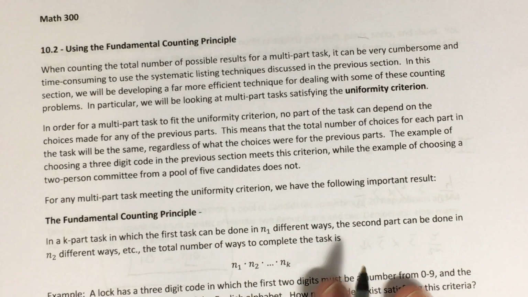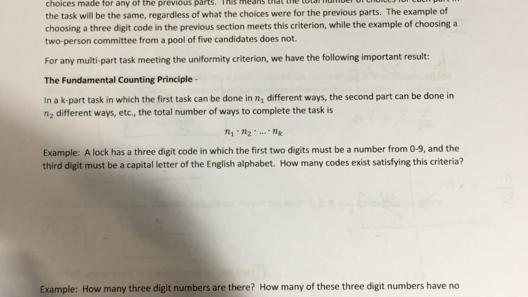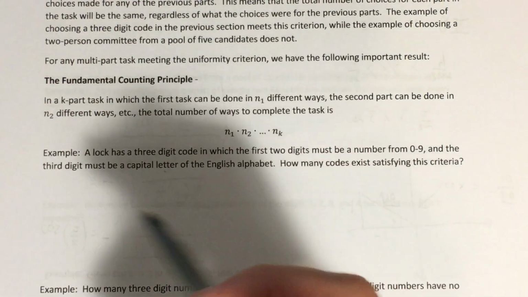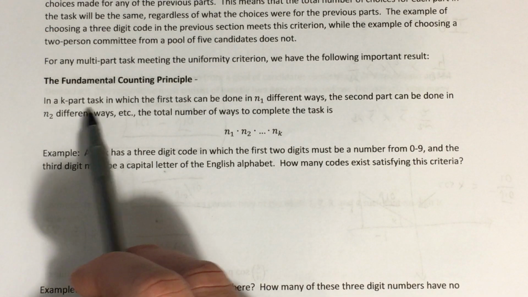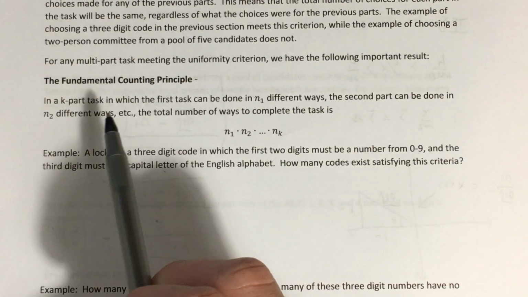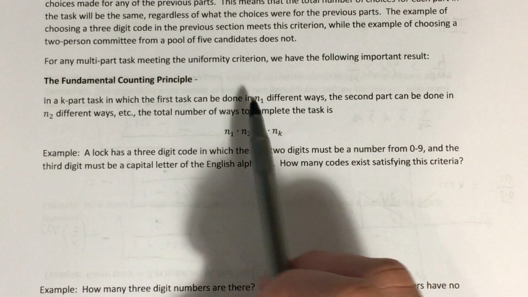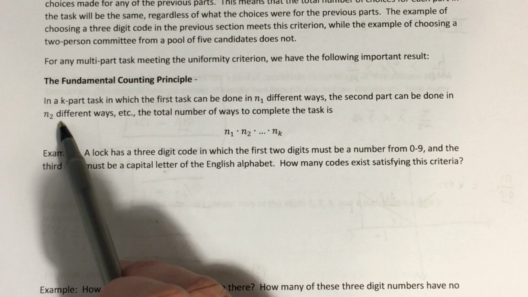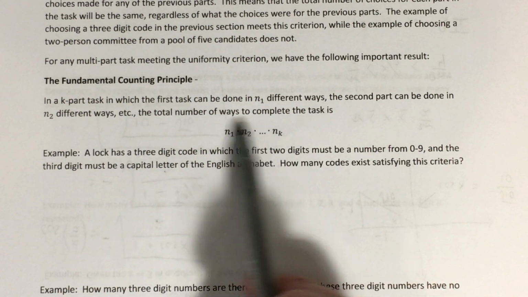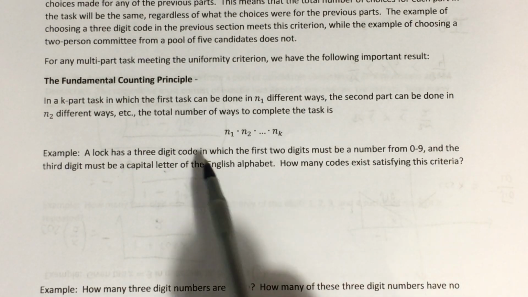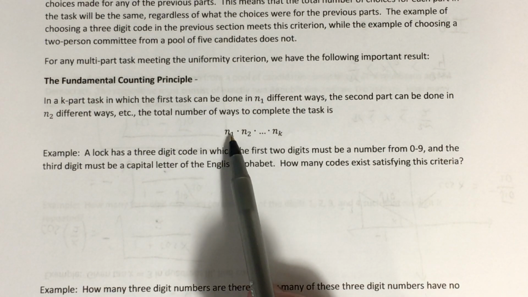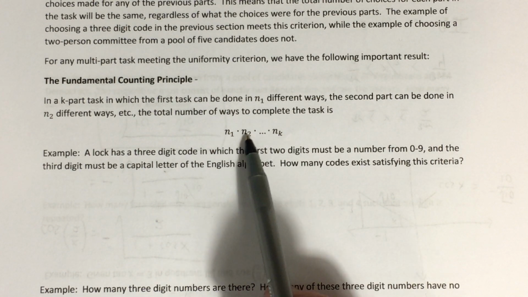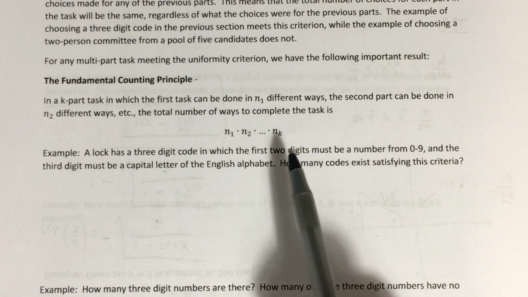So here's what the fundamental counting principle says, and then I'll show you again a previous example that we've already looked at, and why this works. In a k-part task, k is the number of parts here, in which the first part can be done in n1 different ways, the second part can be done in n2 different ways, etc. The total number of ways to complete that task is the product of all of the different numbers of ways to complete each of those individual parts.